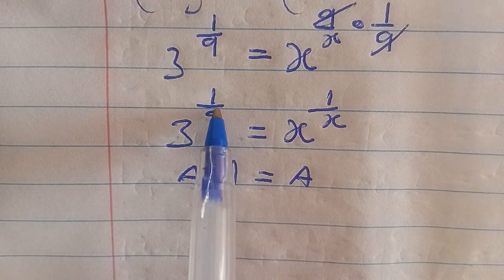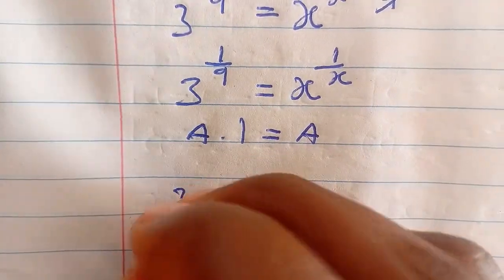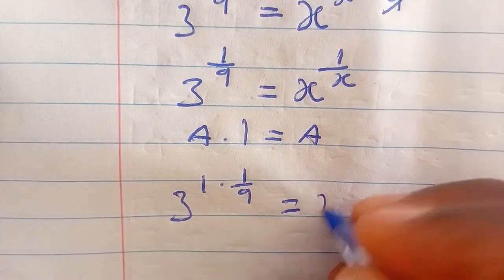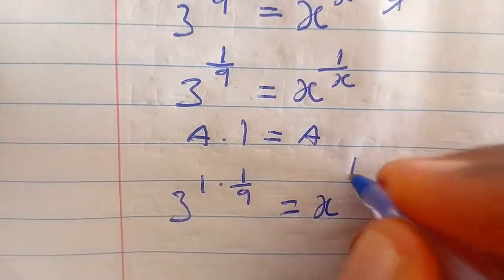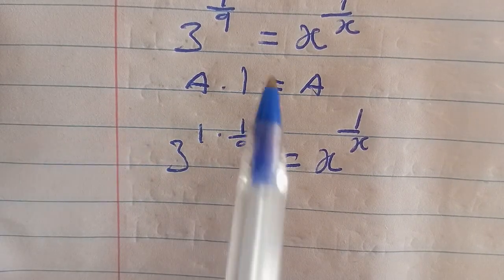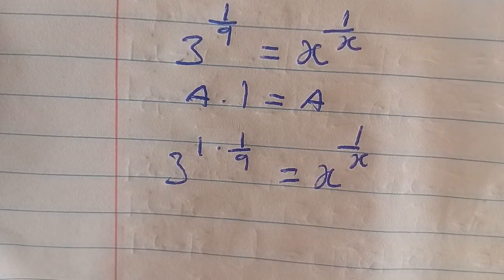This exponent here can be multiplied by 1, so we can say 3 exponent 1 multiplying 1 over 9 is equal to x exponent 1 over x. This 1 multiplying 1 over 9 is the same as 1 over 9, so it's actually the same thing.